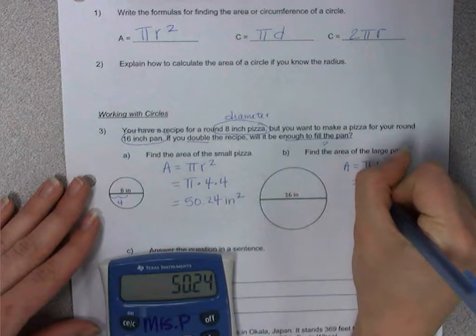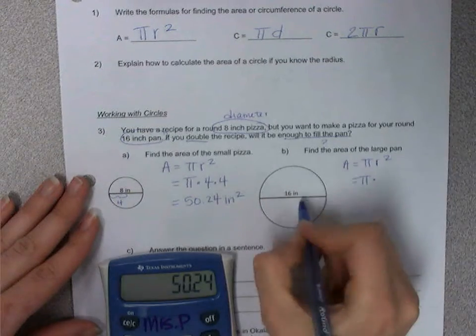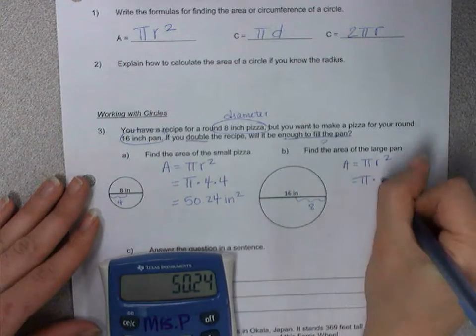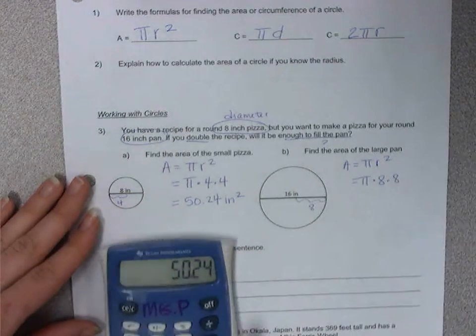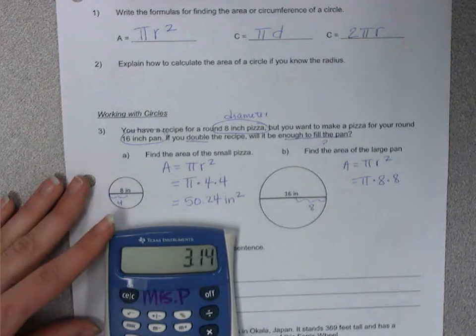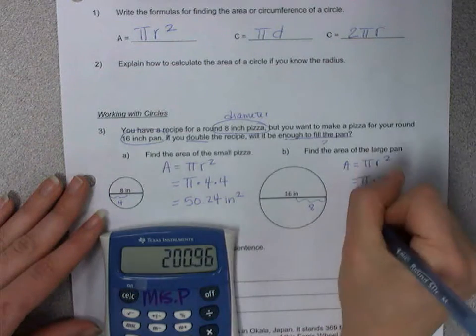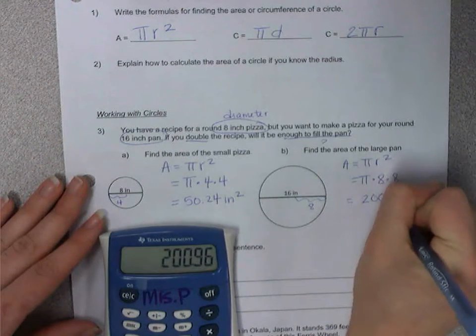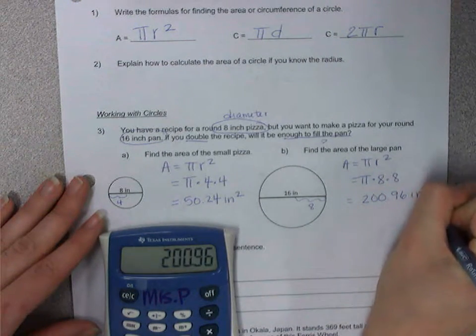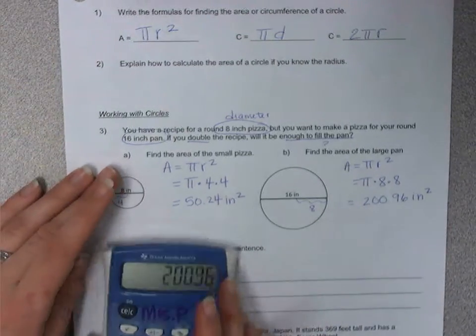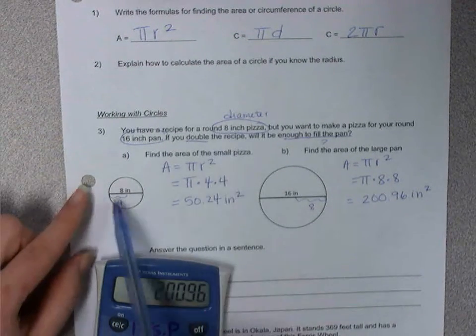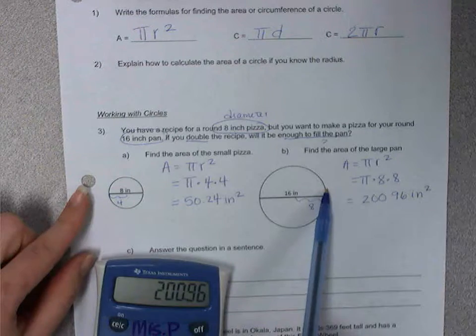Then the area of our larger pan, we have pi times, our radius is now 8. 8 times 8. So 3.14 times 8 times 8. We have 200.96 inches squared. So when we doubled the diameter of our pan, what happened to the area?